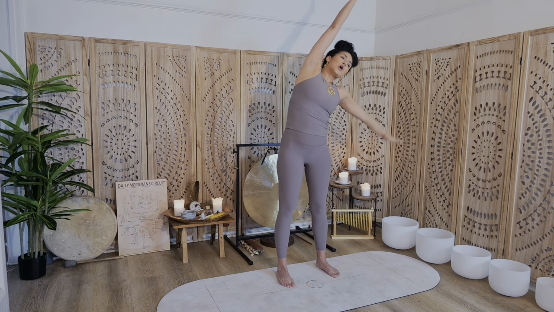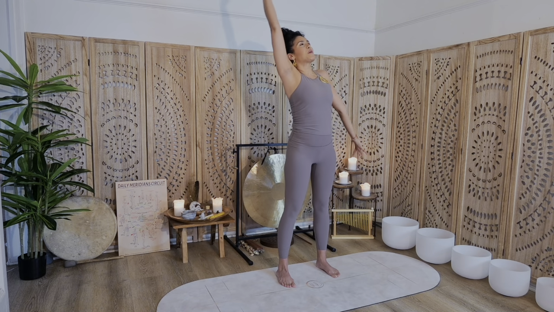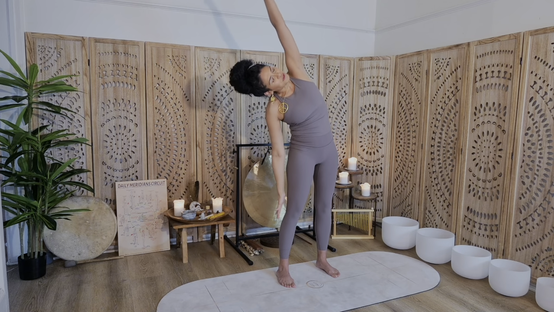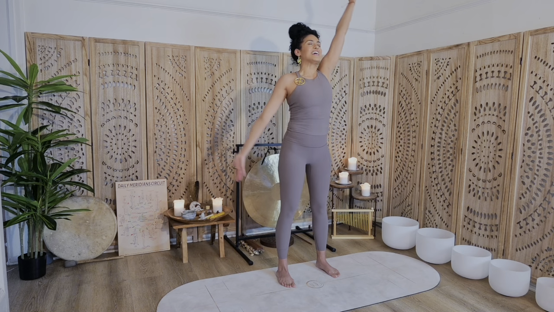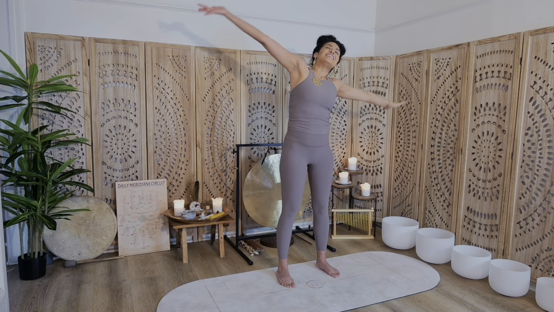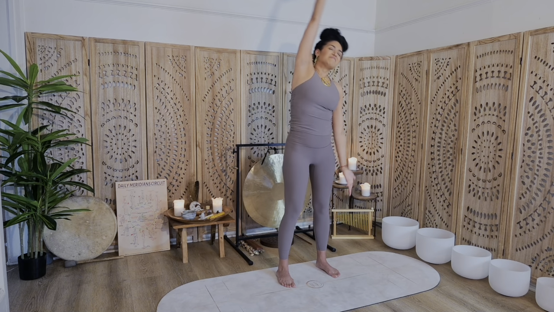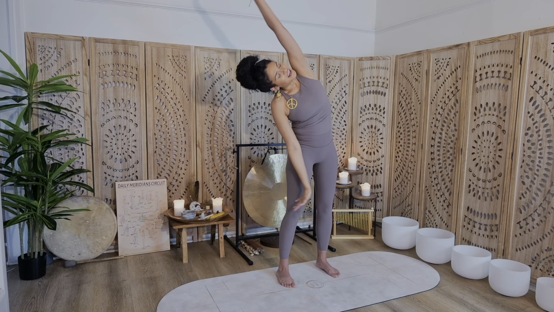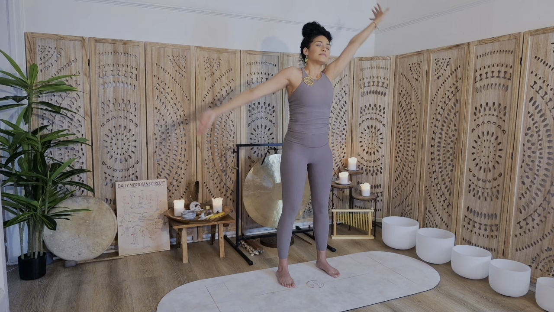Exhale, side angle, open through the right side body. Left hand comes down to the left leg. And then we inhale as we make our way over to the right. Inhale. Exhale, open through the left side body. And continue at your own pace. Inhaling as you rise. Exhaling as you open up. And just flow gracefully left to right. Connect with your deep breath.